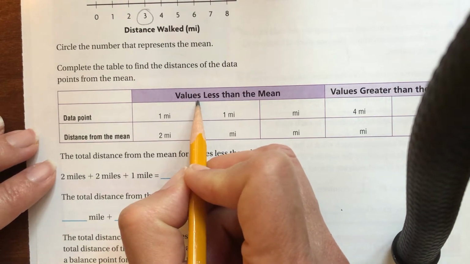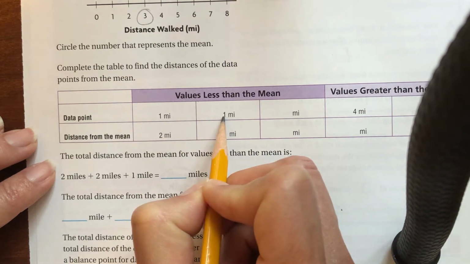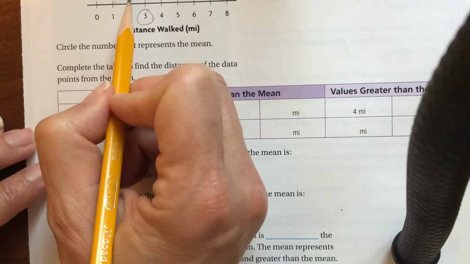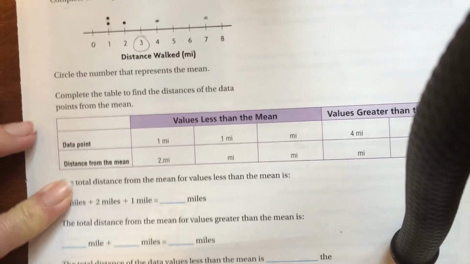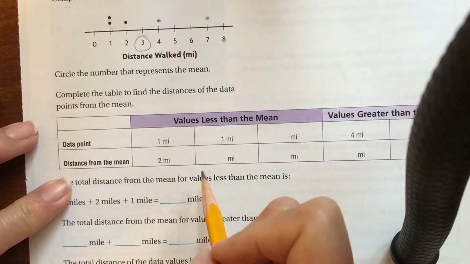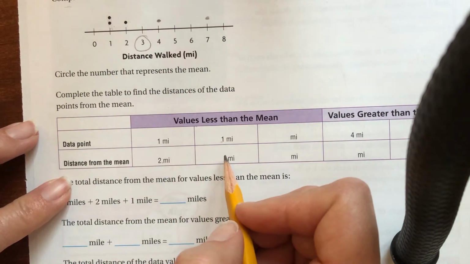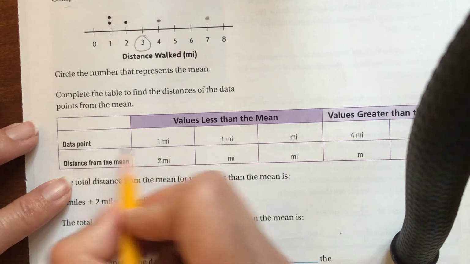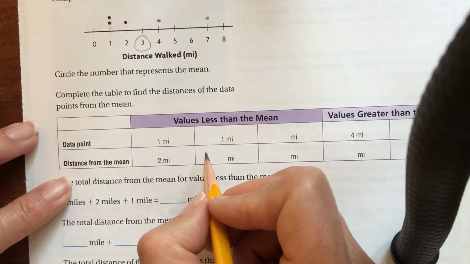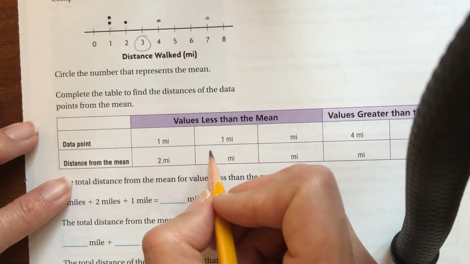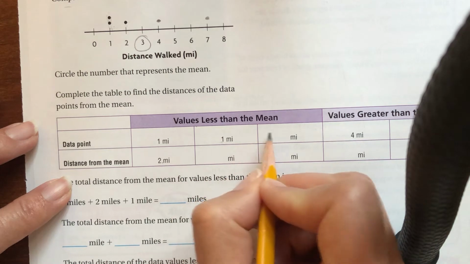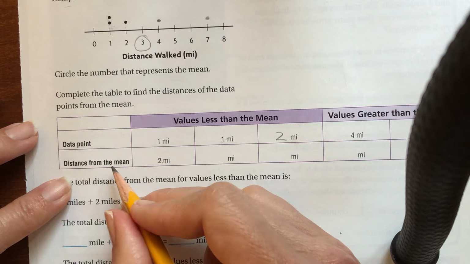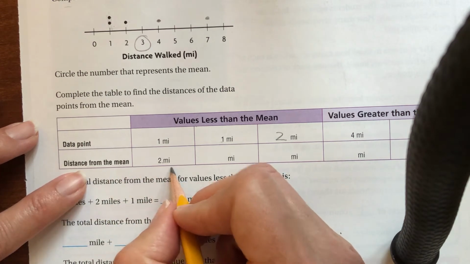Values less than the mean, 1 and 1 and 2. So these 3 numbers, 1, 1, and 2, are all less than the mean. So 1 plus 1 is 2 miles. Distance from the mean, 2 miles.